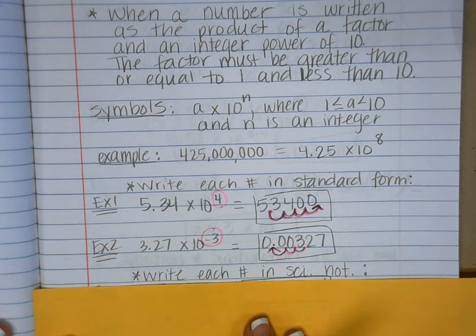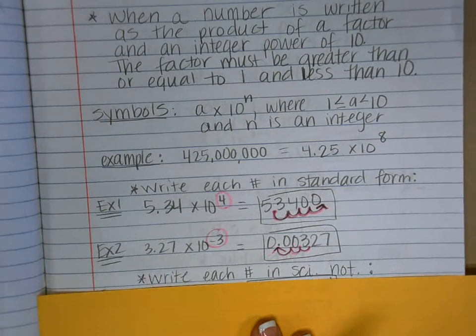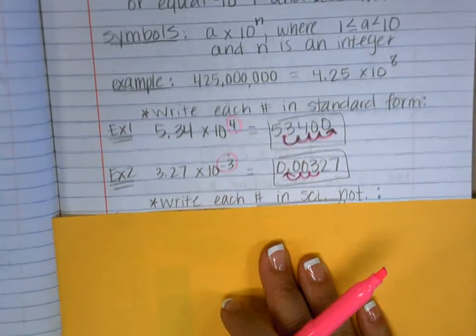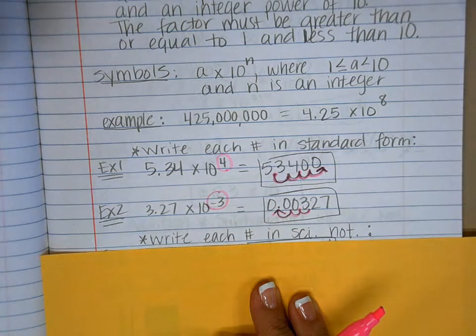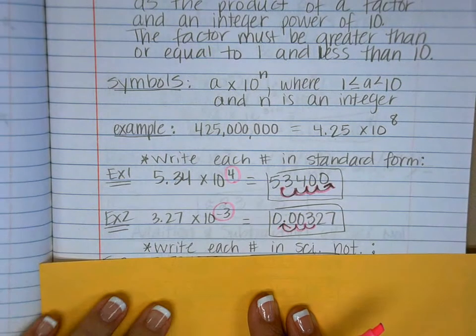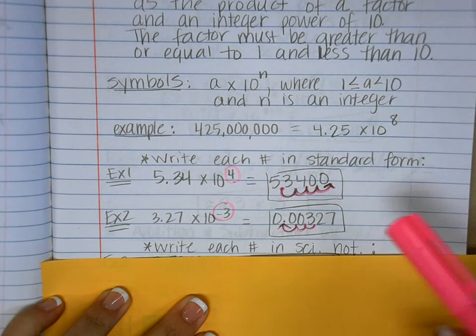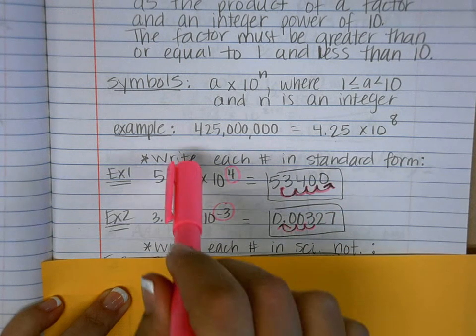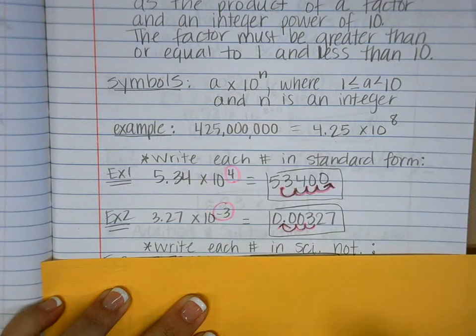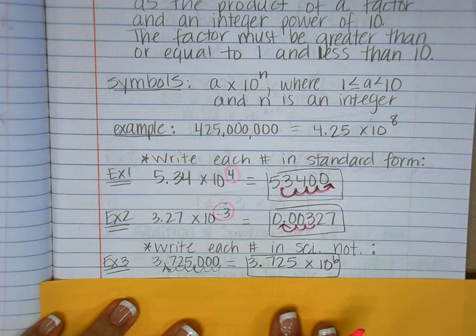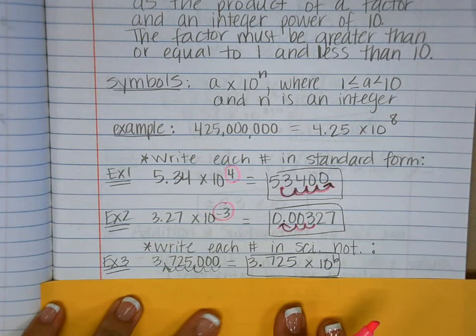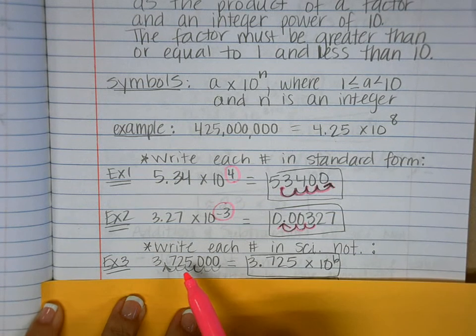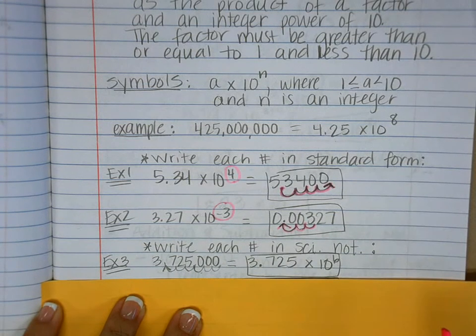Other times they'll say write each number in scientific notation. I abbreviated, so hopefully that makes sense. Write each number in scientific notation. So now we're going to go the other way. We're going to have a decimal or a big number and have to put this into the scientific notation form. So example 3, I have this number. This was my last year's salary. $3,725,000. Okay, it's not dollars, but fine. $3,725,000.